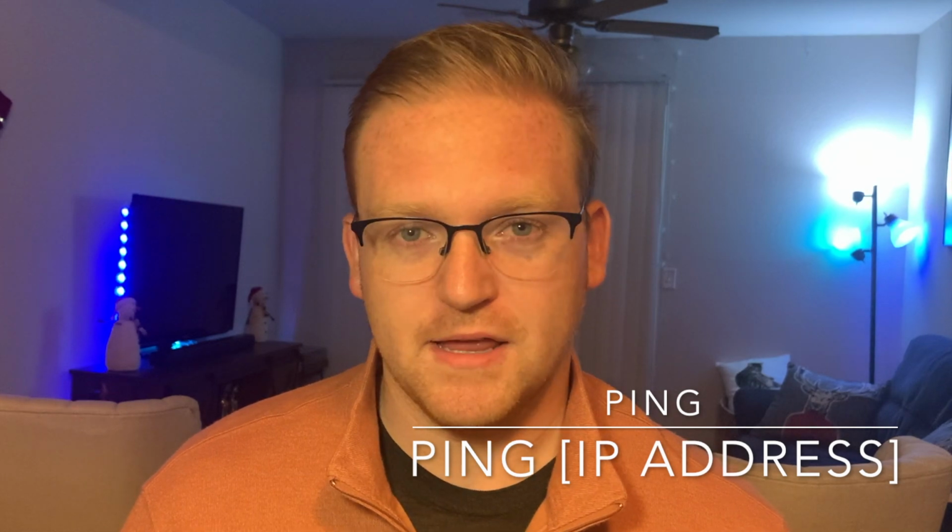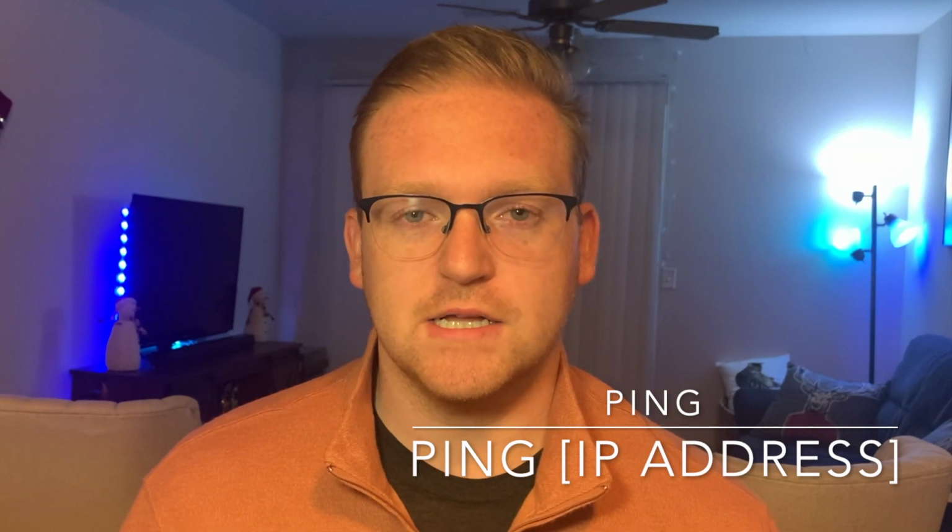Now we're going to start with two basic commands. The first is going to be ping. You probably have come across ping before. It's a pretty easy to use command, but you basically go ping and then your IP address. What that basically does is it checks to see if a machine is up. So let's ping Google.